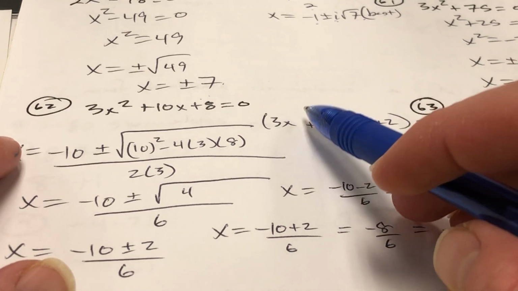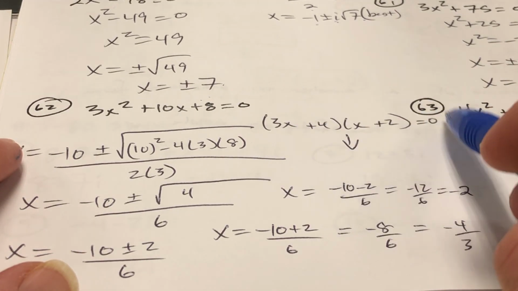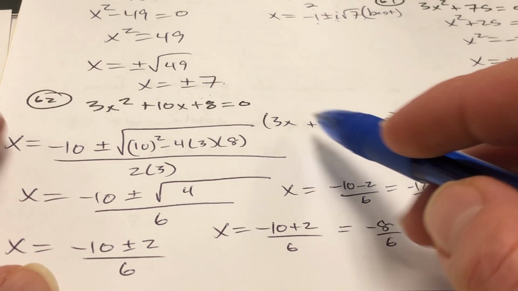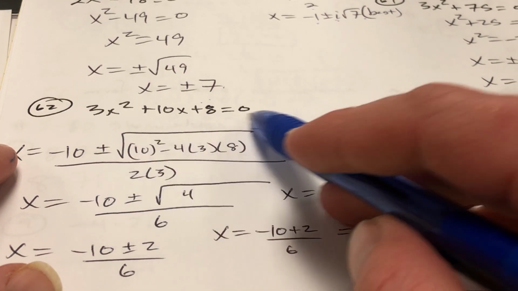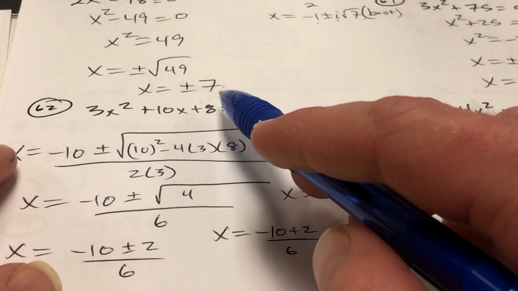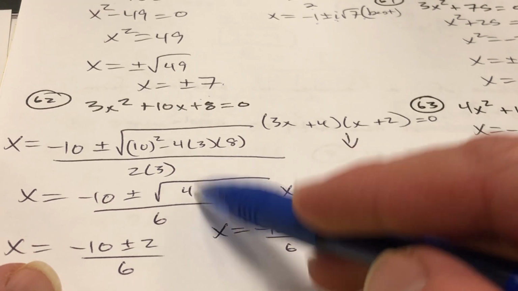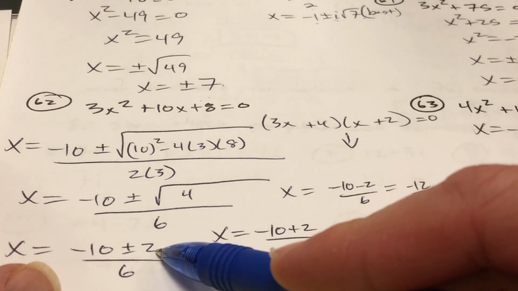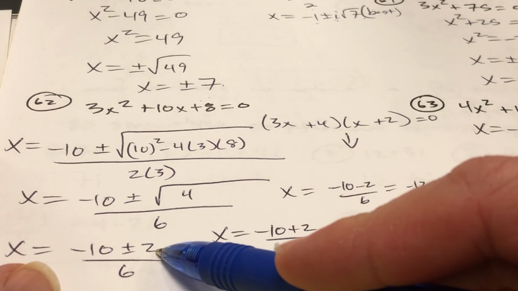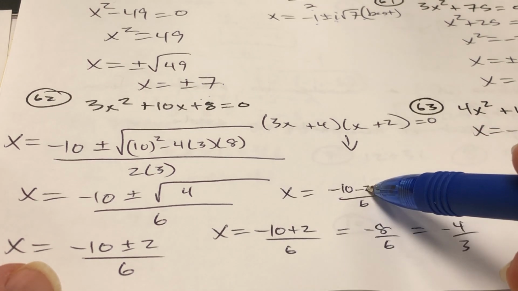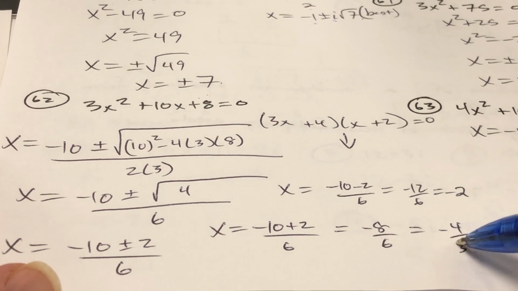And x equals, again, here's this, it does factor to be this if you want to try. If not, you're going to say x equals negative b plus or minus the square root of b squared minus 4 times a times c all over 2a. 100 minus 96 is 4. What's the square root of 4? 2. You have negative 10 plus or minus 2 all divided by 6. There's the plus version, there's the minus version. Those are your 2 answers.